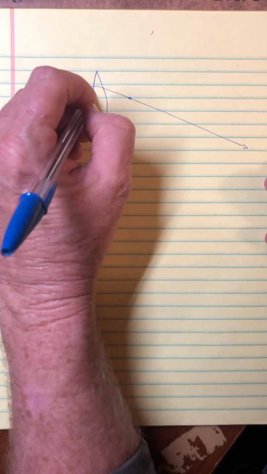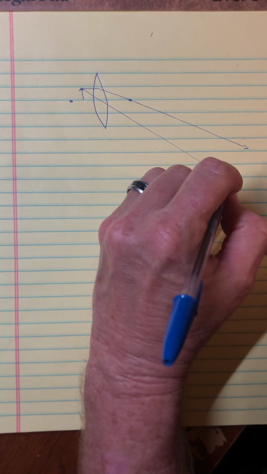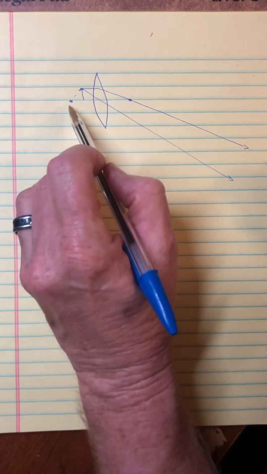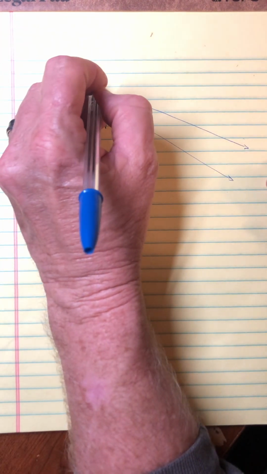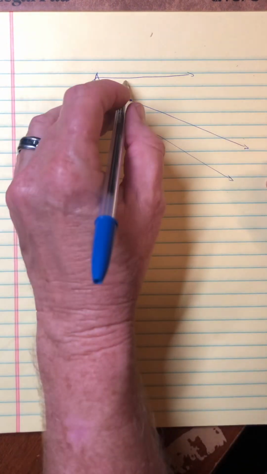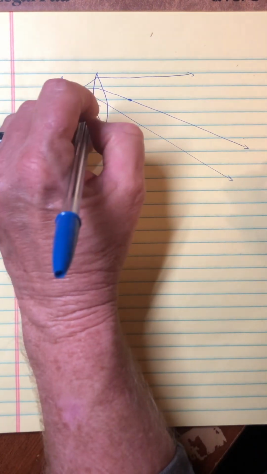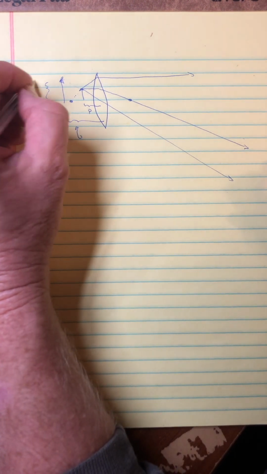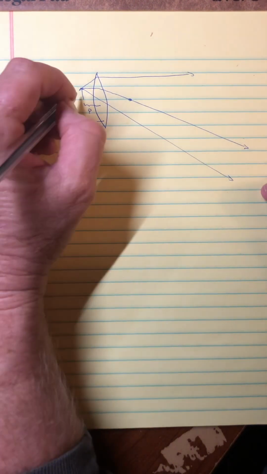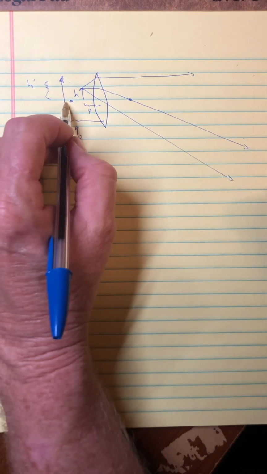We could say the one through the center would be undeviated. The one that has the same angle as coming from the focal length would then go straight. All three of these can be traced back to here. So our image here, this is the Q, and this is the P, and this is the height of the image, and this is the height of the object. But we would have an image that is right side up and is bigger.